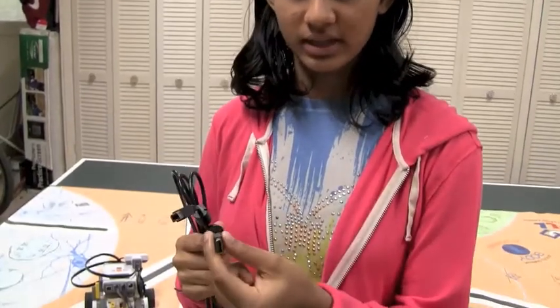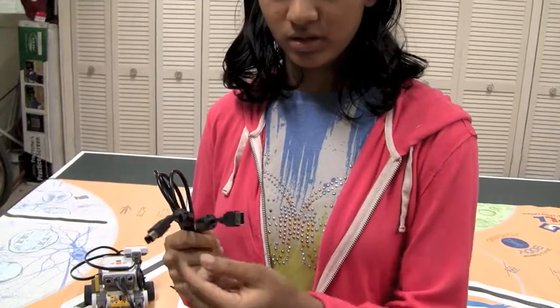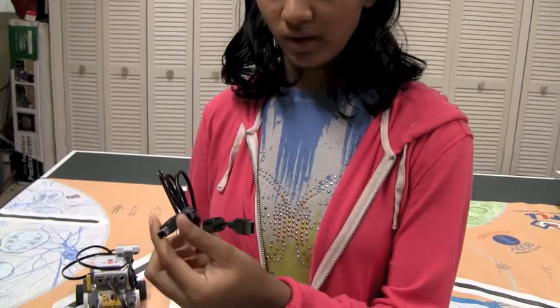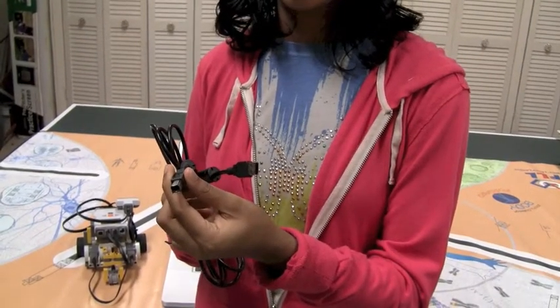Now that you've finished creating your program, it's time to run it on the robot. But how do you get it from the computer to the robot? With this USB cable. This cable has two ends. One that's rectangular and the other one that's a square. The rectangular side goes into the computer, while the square side goes into the robot. Now I'm going to connect it from the computer to the robot.